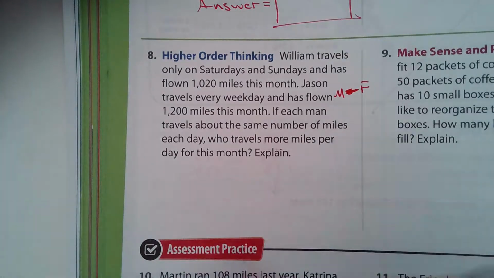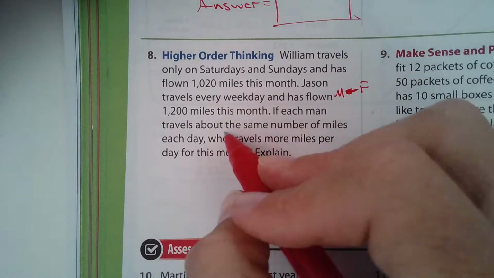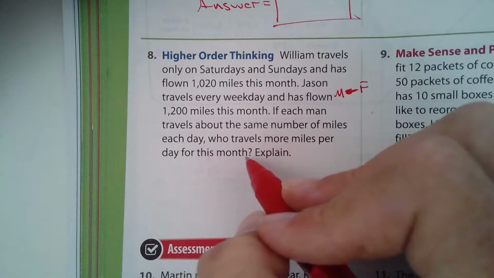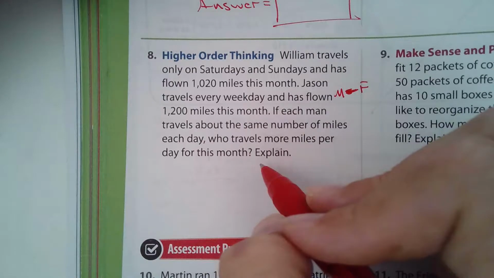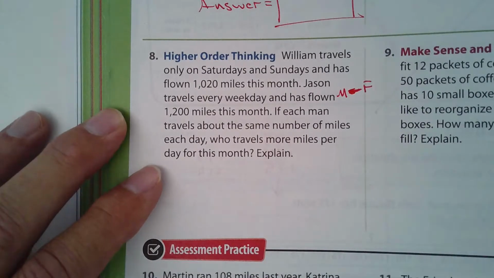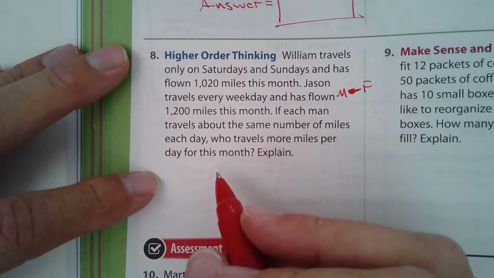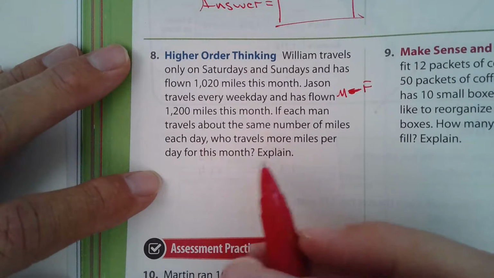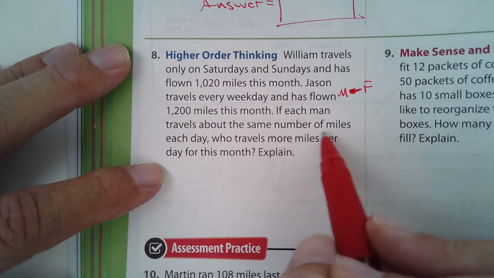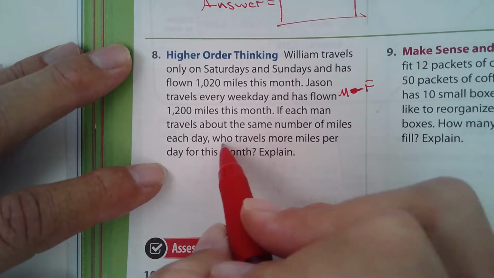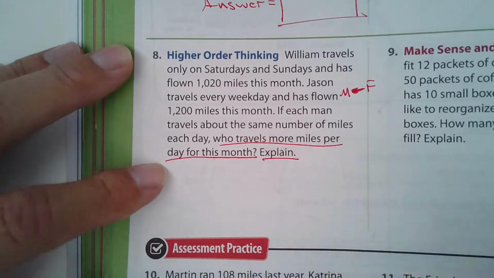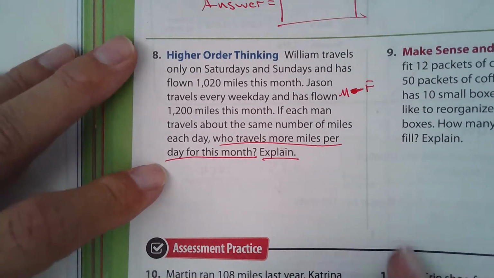If each man travels about the same number of miles each day, who travels more miles per day for this month? Explain. Well, they're not asking you to calculate anything. Look at the question. It is obvious, isn't it? I think it's obvious. Hopefully it is to all of you too.